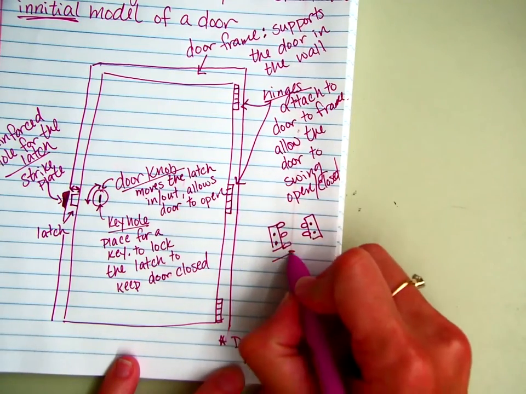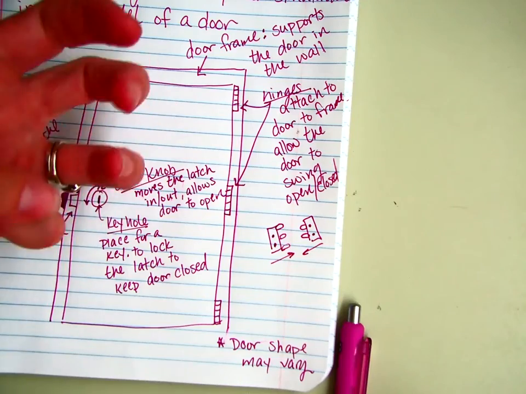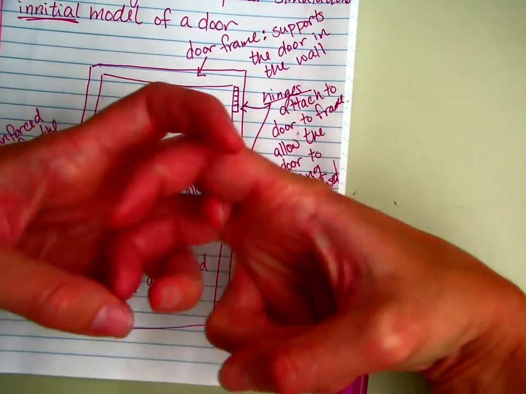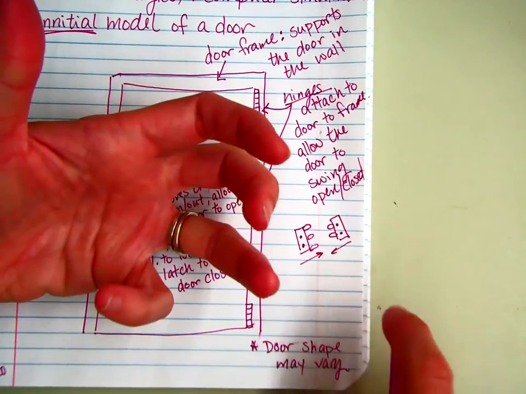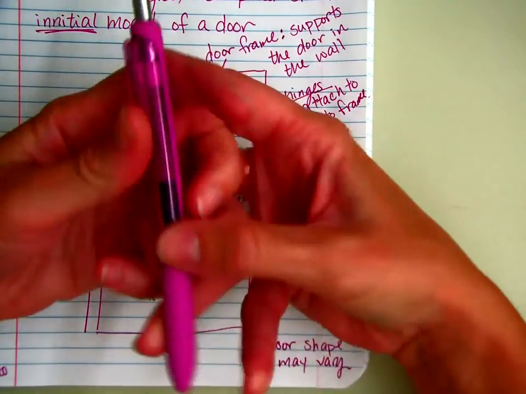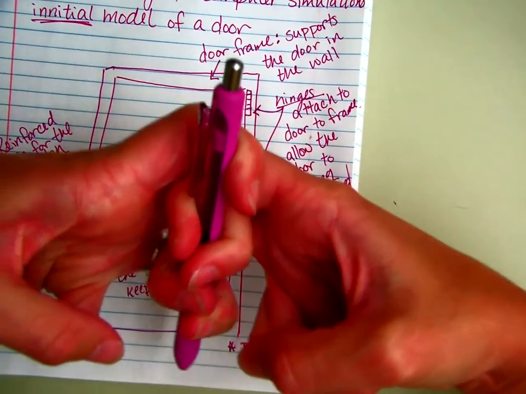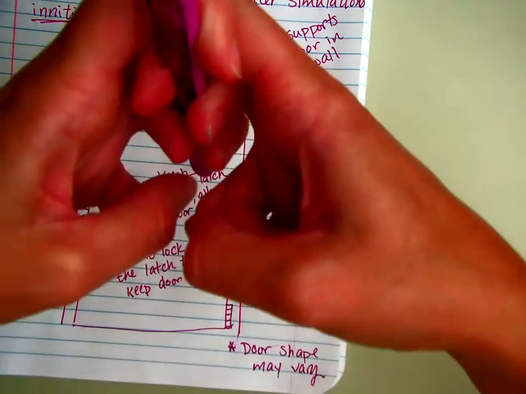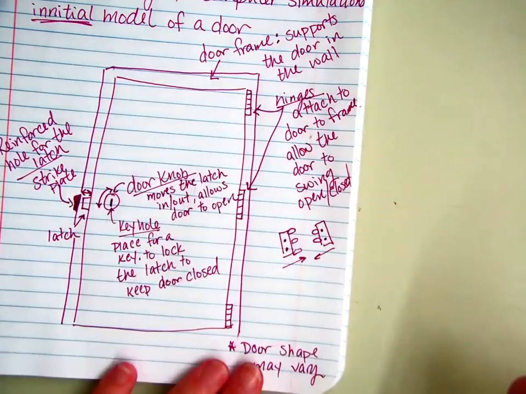And when those hinges come together, imagine my fingers are loops. So I've got 3 loops on this side and 2 loops on this side. They're going to come together like this, and then a pin is going to fit in between those loops. Do you see how my fingers are now caught around this pin? So I can't pull them apart. It's holding together, but I can still open and close and turn around that hinge. So that's how a hinge works.